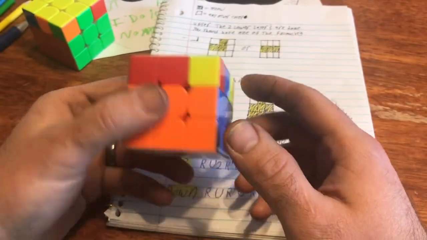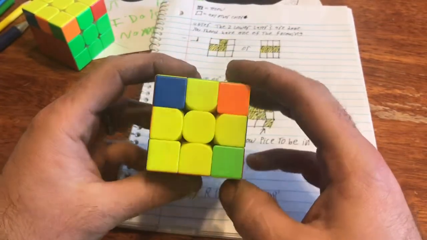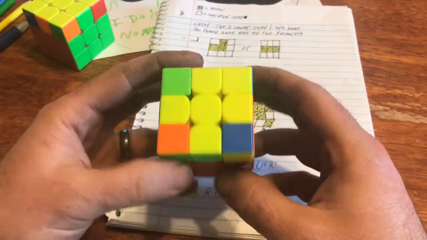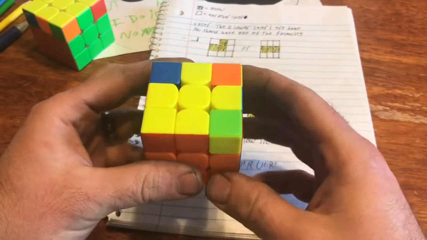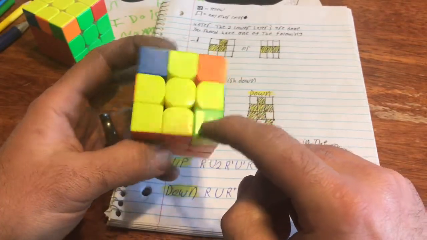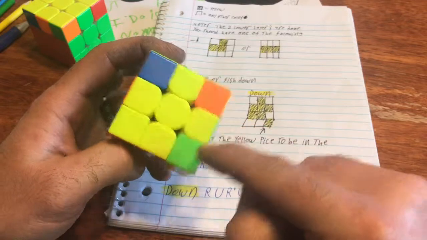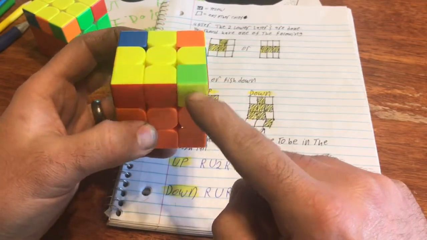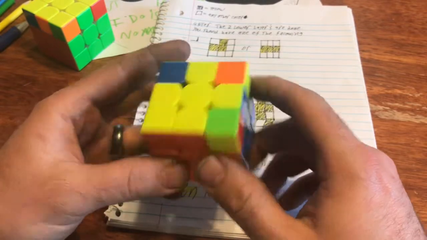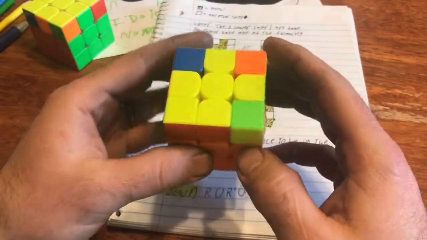Okay, in the last section of this video we left off with a fish up. It looked like this, and we had a yellow piece here. Now I'm going to show you fish down. We have our tail section, we have our fish, and this is the yellow piece in the tail section, and so we're going to do that now.